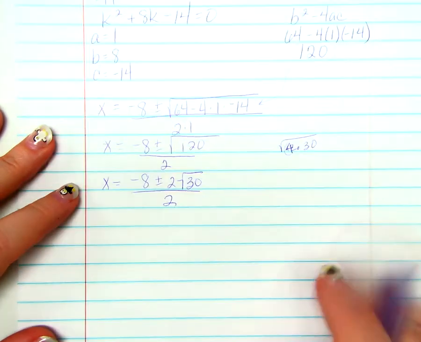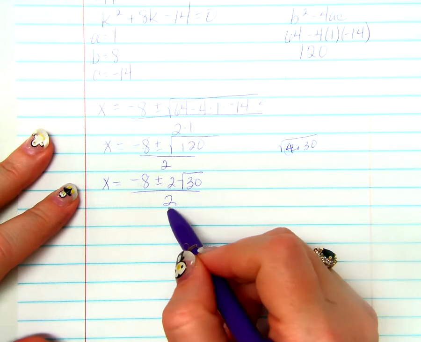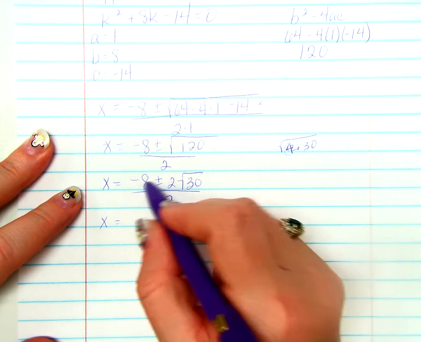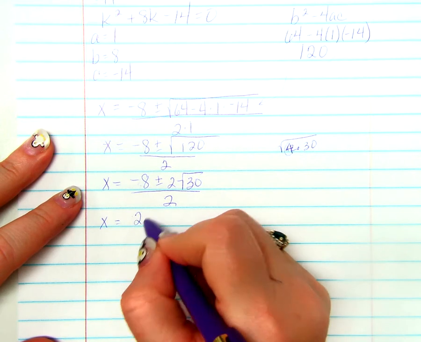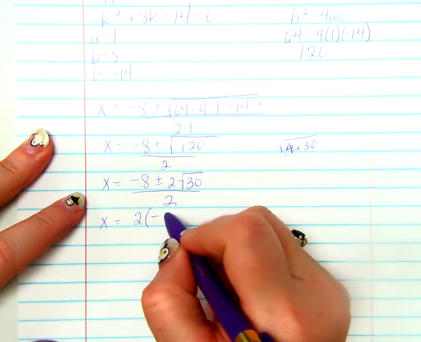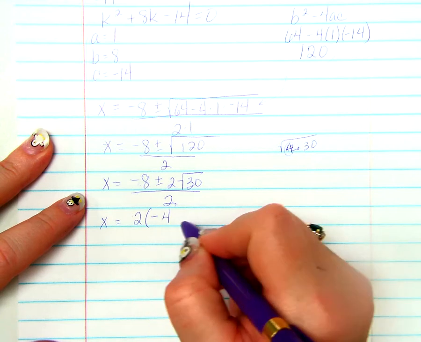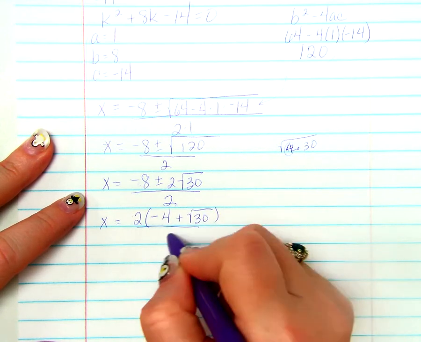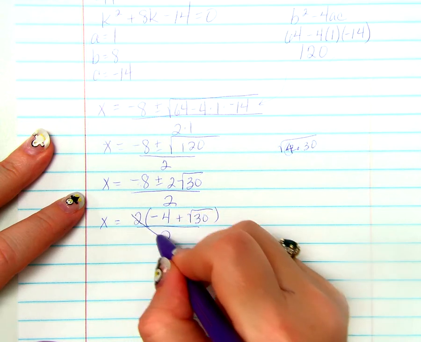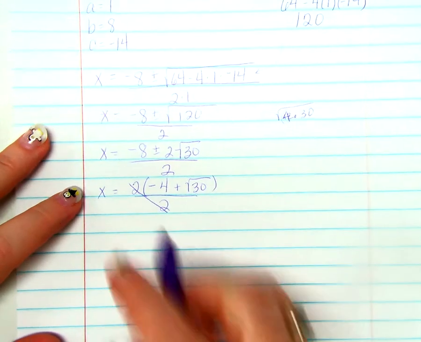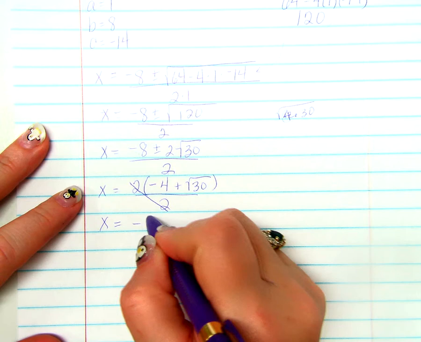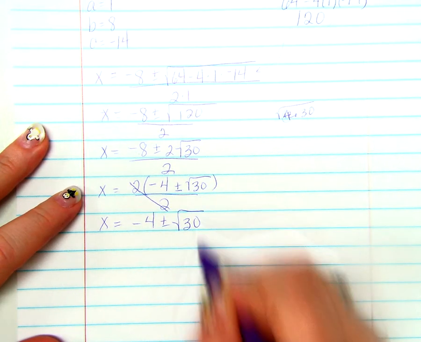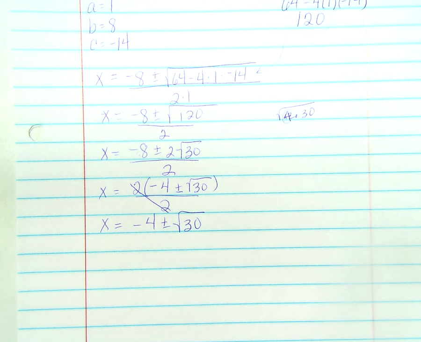So from here, I see that everything in the numerator is divisible by the denominator, so I go ahead and factor a 2 out of each number in the numerator. If I factor a 2 out of each number in the numerator, I get negative 4 plus root 30 all over 2. And I know that 2 divided by 2 is 1. So x equals negative 4 plus or minus root 30. Okay, you have any questions about that?